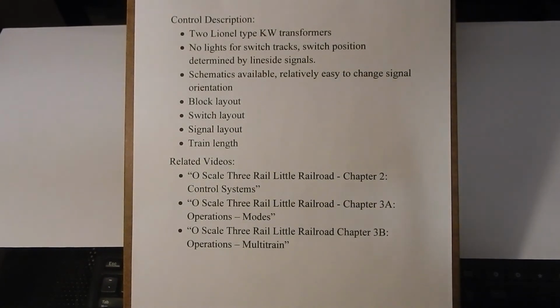We'd like to call your attention to some related videos that we made for Little Railroad 1. There's one on control systems, which is almost exactly the same as the control systems for Little Railroad 2. There's also 2 videos on operations. We'll do an operations video on this layout at some point, but our next video is going to be motive power, so we're not sure when we'll get to that. But in the meantime, if you're interested, you could look at our previous videos on operation. They describe various ways you can operate this little railroad.